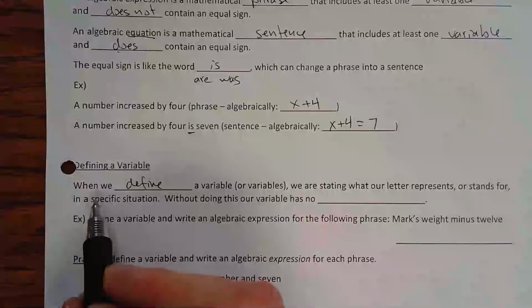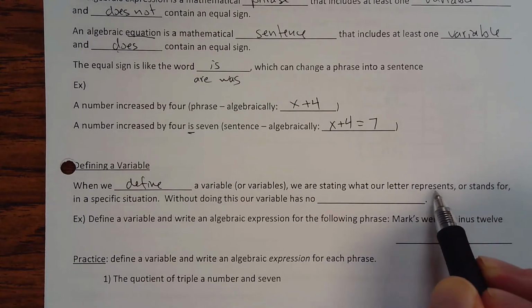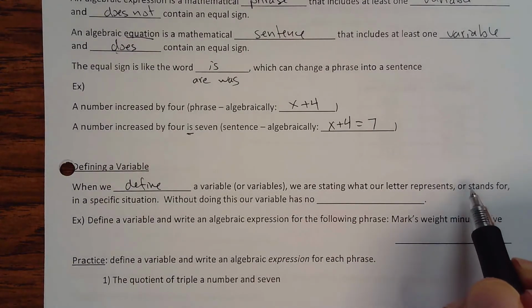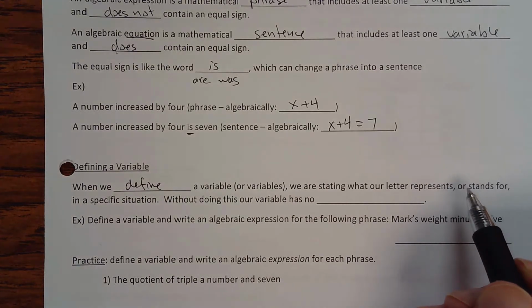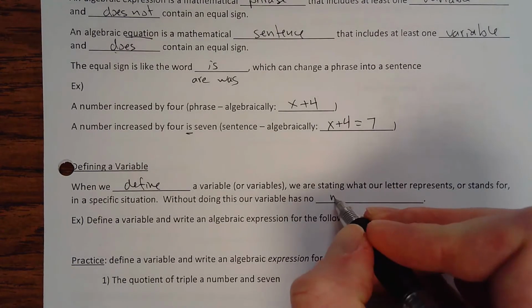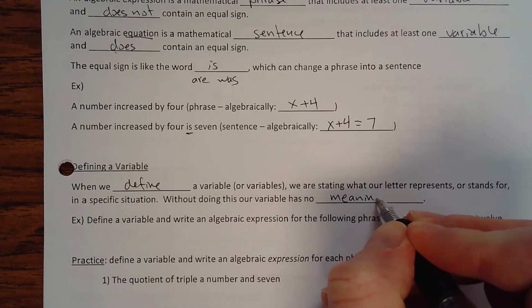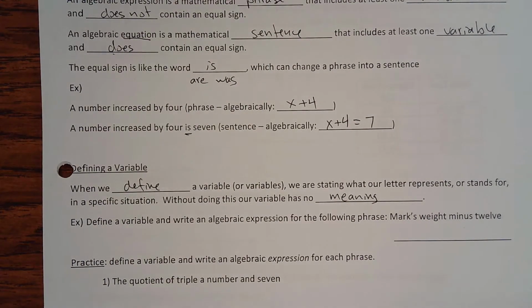So, catching up to where my program crashed. When we define a variable, we are stating what our letter represents or stands for. So you put x in there. What does x really mean? Does it mean how much money you have? Does it mean how much time it took you? Without doing this, our variable has no meaning, and we want to give it meaning. Any sort of standardized test that you take for graduation, a lot of them will require you to do this. You just have to define what your variable is.